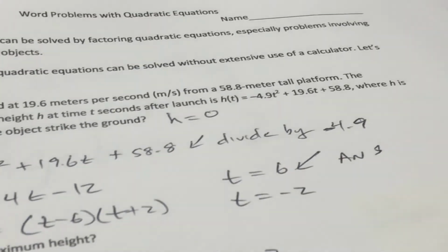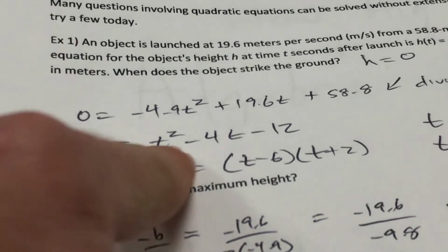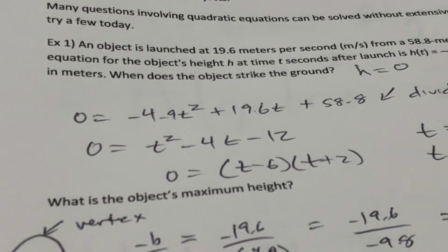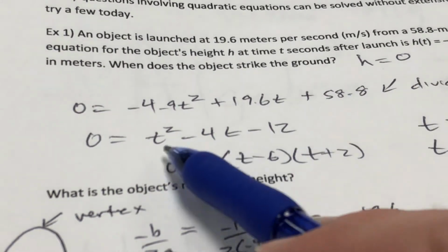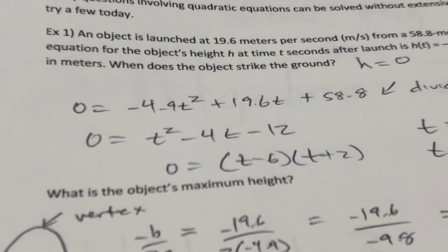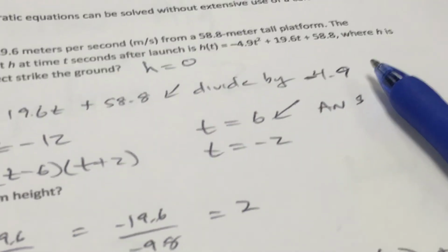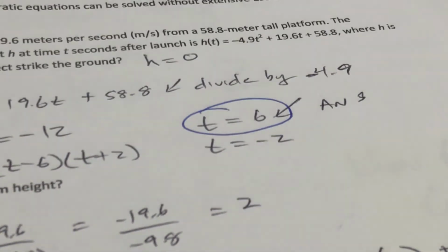It hits the ground when the height is 0. So instead of writing h of t, we write 0 equals that. Then, man, we hope we can divide everything by -4.9, and we can. Divide all those three terms by -4.9. You're left with positive t squared minus 4t minus 12, which can factor. Cover-up method gives me those two answers. And the only true answer is 6. There's no time of -2 seconds.